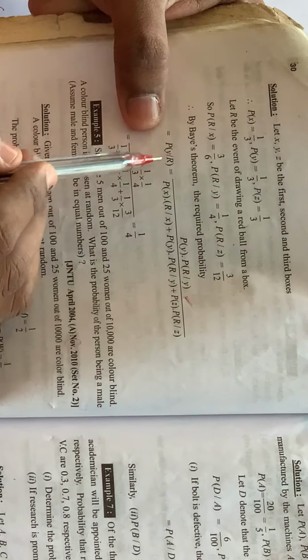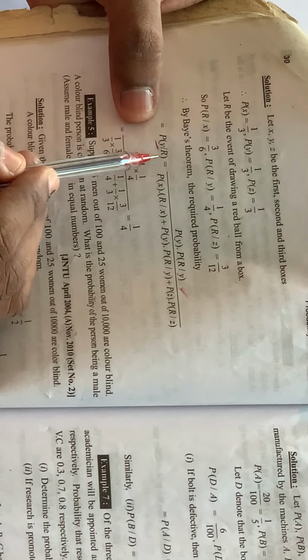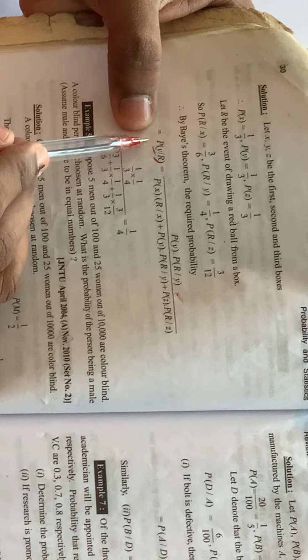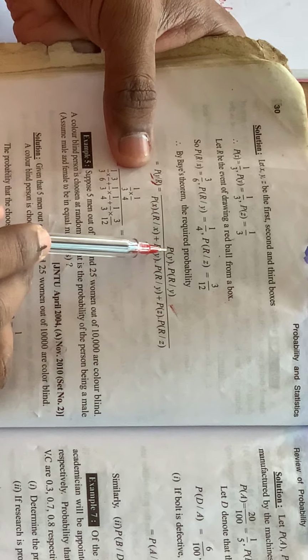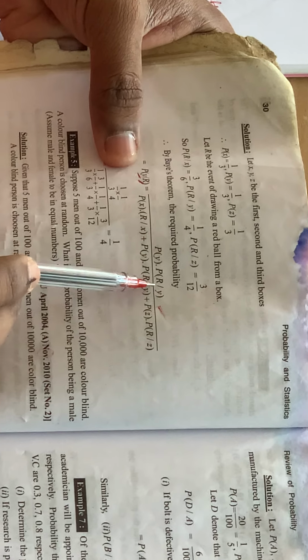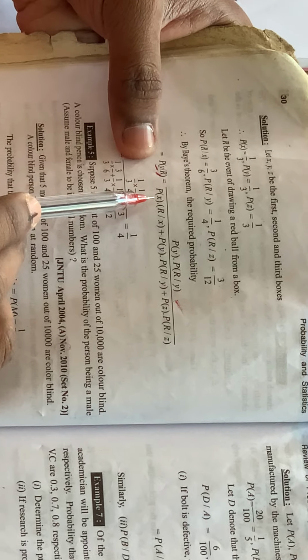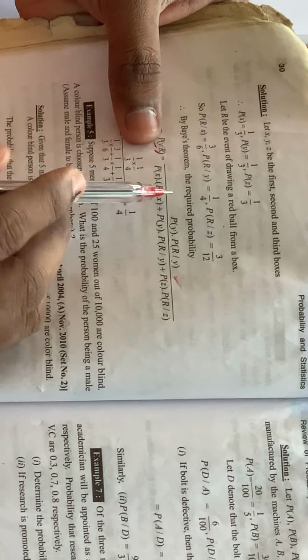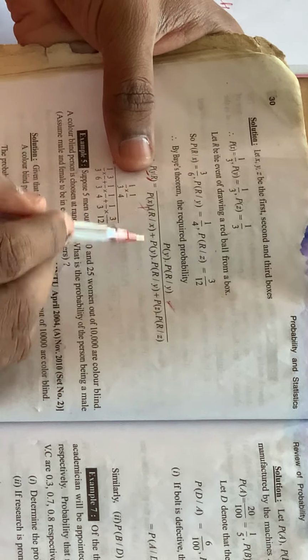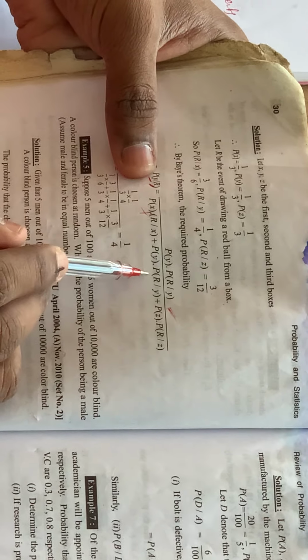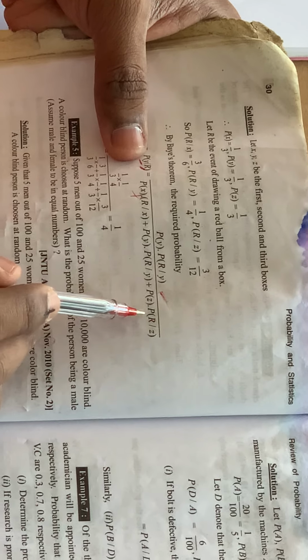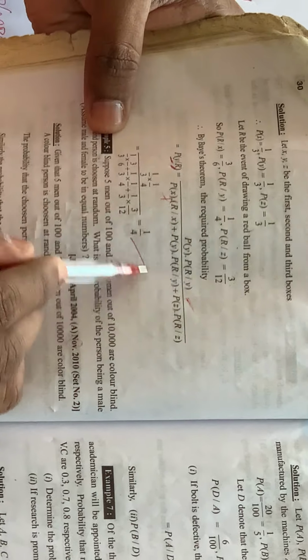So here the second box, right? Then what is the formula? Second box, in that a red ball. Then probability of y given R equals probability of y into probability of R given y divided by probability of x into probability of R given x plus probability of y into probability of R given y plus probability of z into probability of R given z. So that equals 1 by 4. So this is the problem.